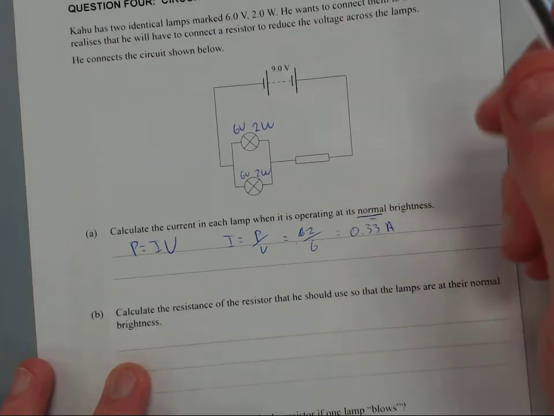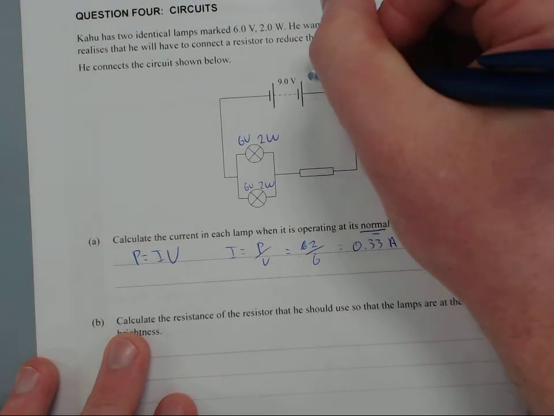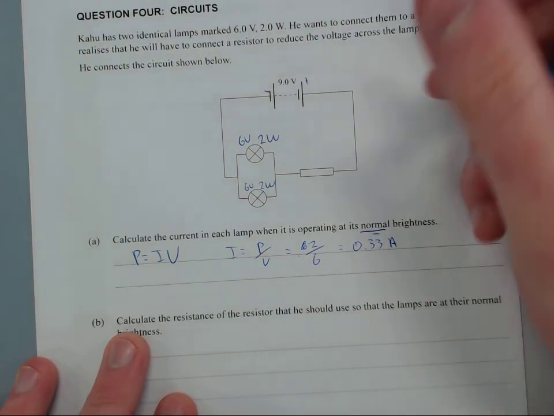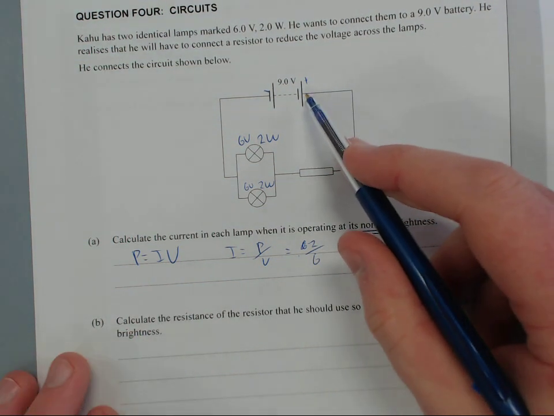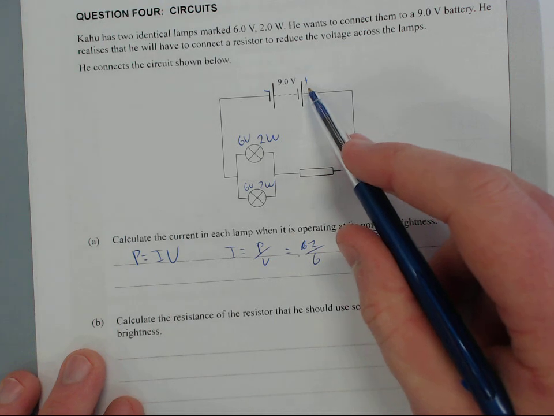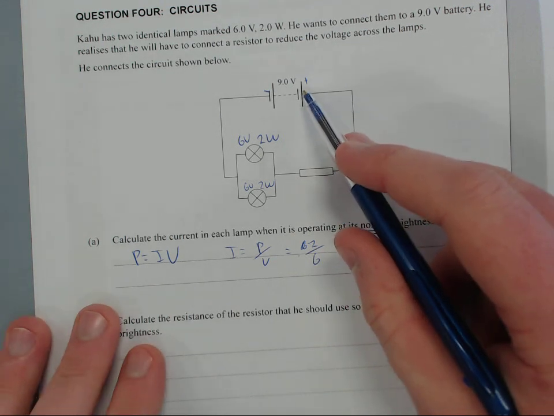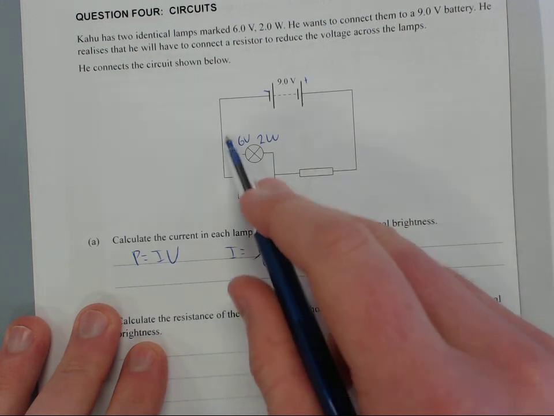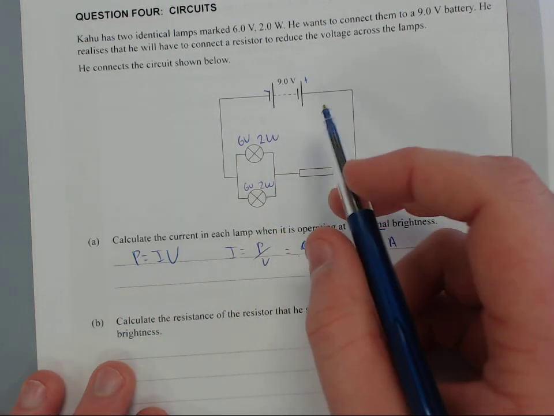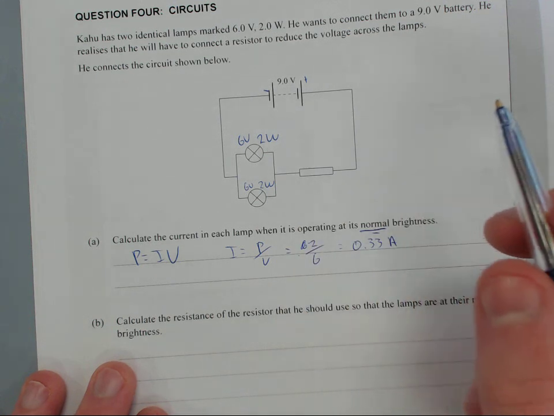Right, so just before we even continue, this is a 9 volt battery. This is the positive side, that's the negative side, the large one is always positive. There's a law that you'd learn in level 3 called Kirchhoff's loop law, but it's a good way to get a bit of an intuition. If you take any loop that starts at the positive side and ends at the negative side, the sum of the voltages will always equal 0.